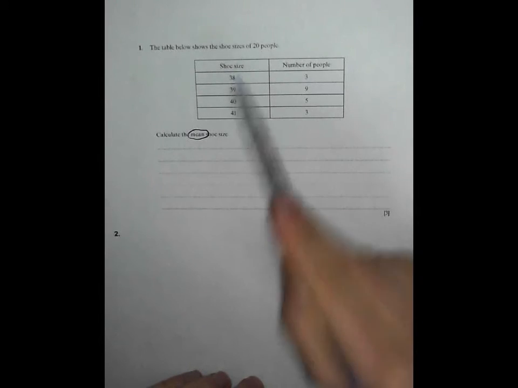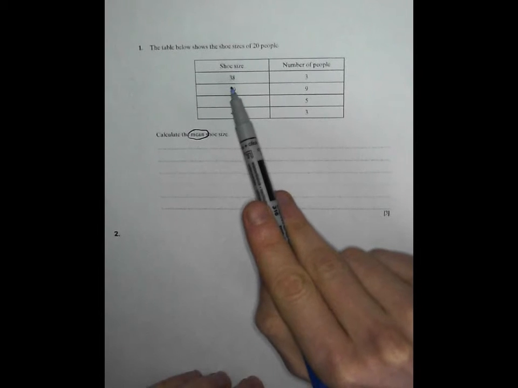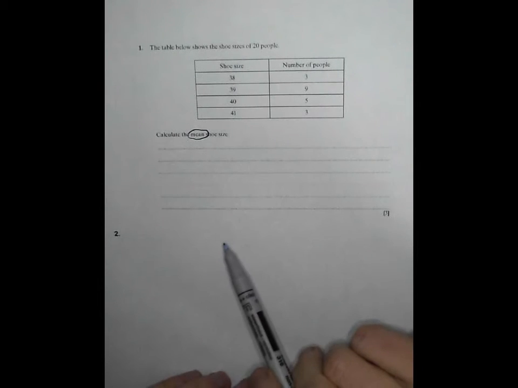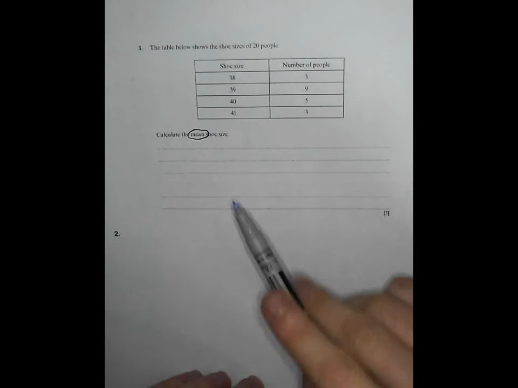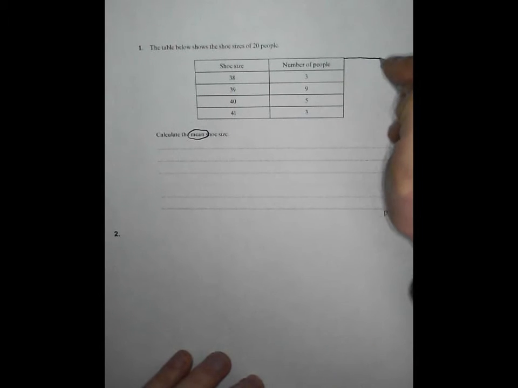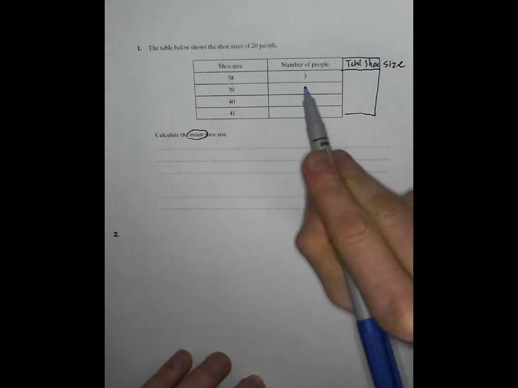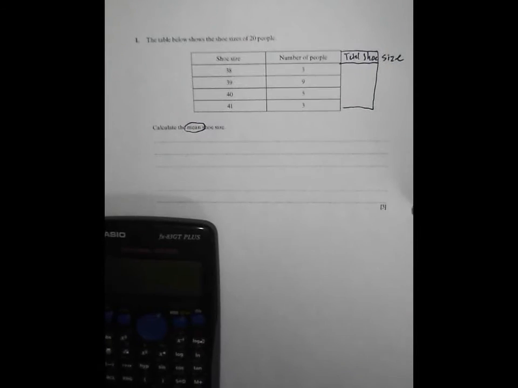In this case, we're talking shoe size. Now, there are 3 people with a shoe size of 38. So if I want to add up the total shoe size, I need 3 lots of 38. So what I'm actually going to do is get myself a little column here, and I'm going to call this maybe something like total shoe size. Excuse my dodgy writing. And now to get the total shoe size of those 3 people, each who have a shoe size of 38, I'm going to turn to my handy little calculator here.